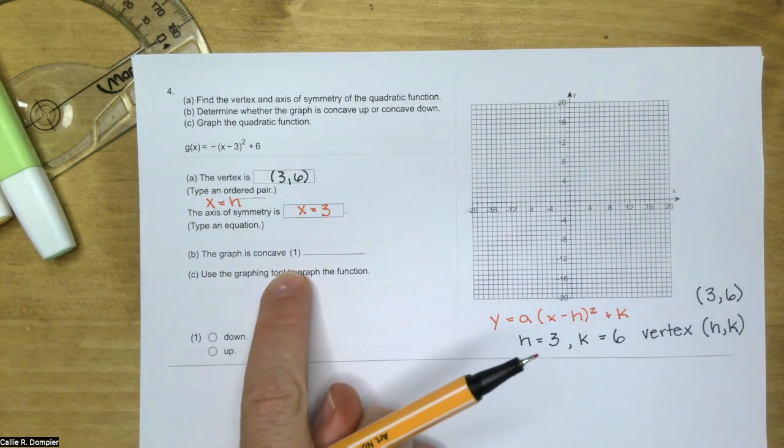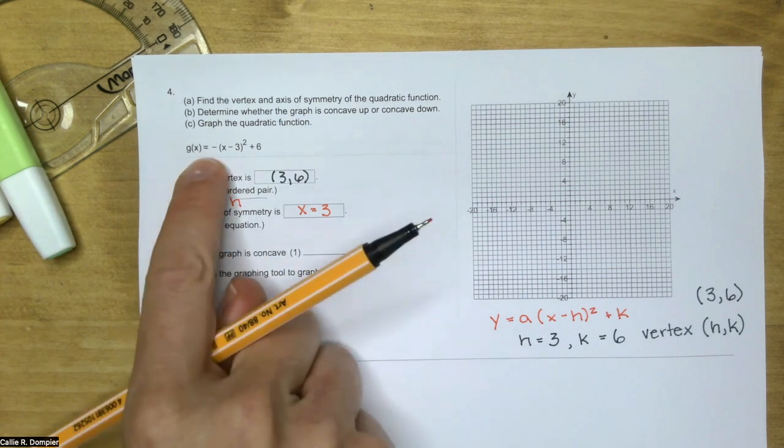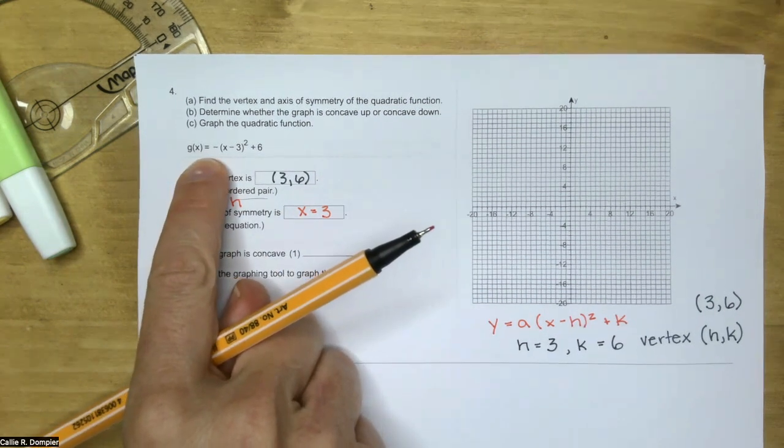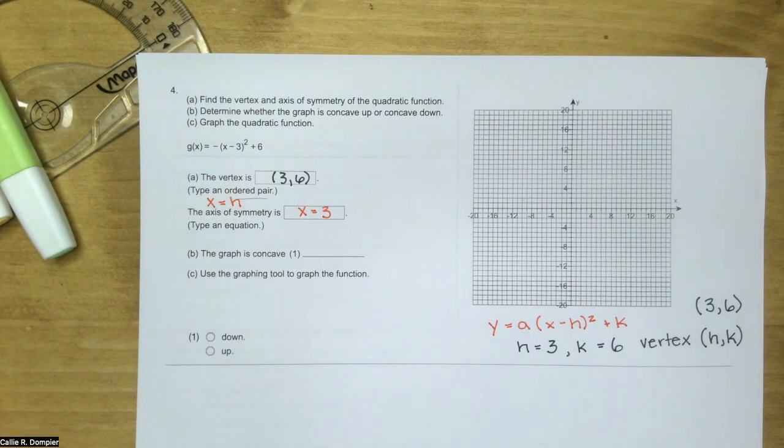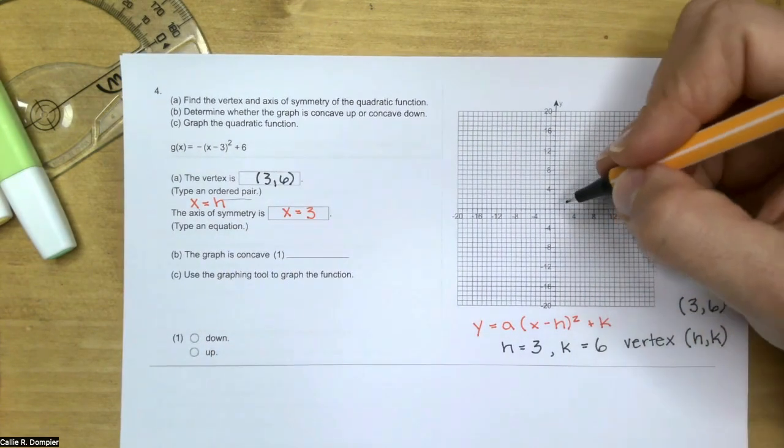Is the graph concave up or concave down? Well, now there's a negative sign in front of here, so that might give us some information. (3, 6), I'm going to find that.